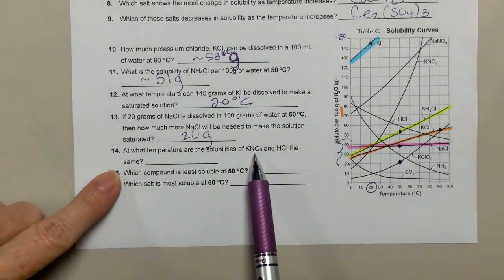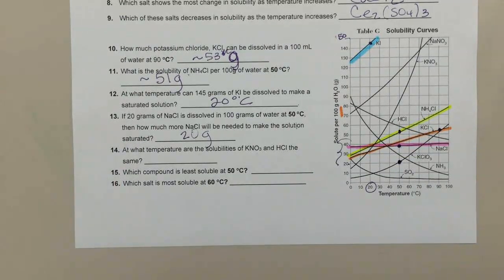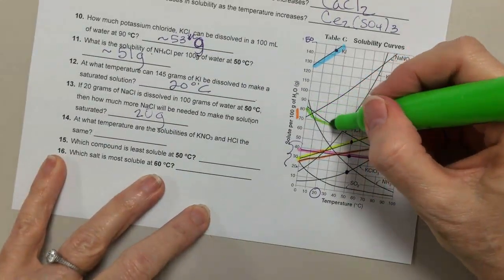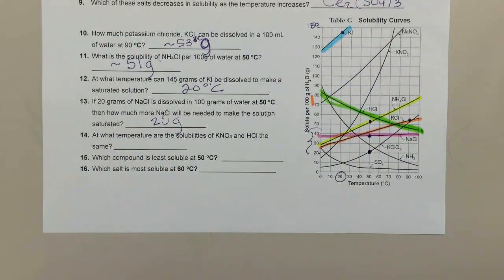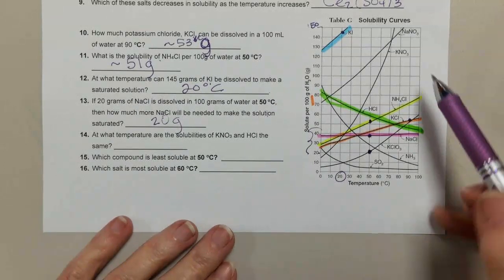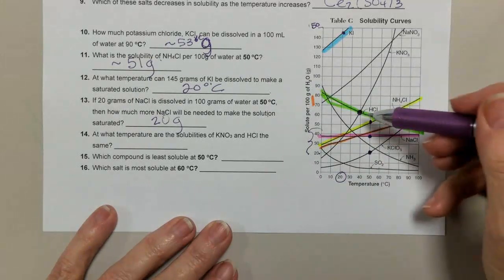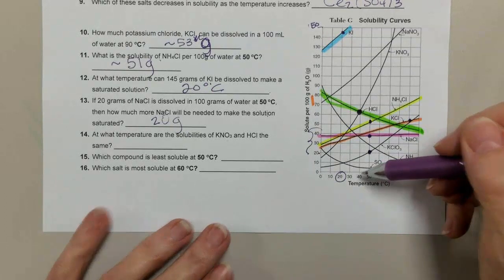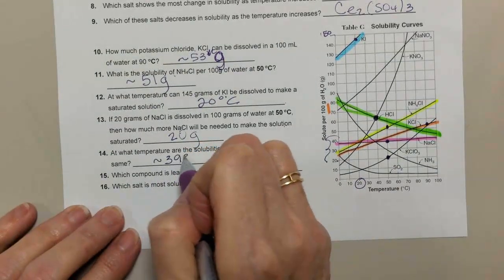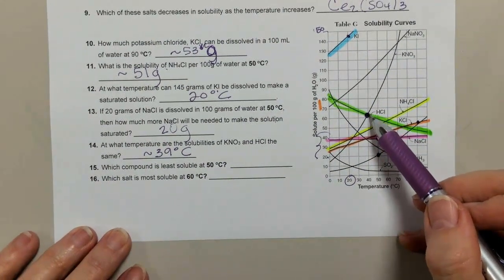At what temperatures are the solubilities of KNO3 and HCl the same? So let's find HCl. Here's HCl. Okay, it's green now. Oops, I didn't make a very good line. It's green. And at what temperature are it and KNO3 the same? Notice, where do they cross? Right here. So I'm going to come down to the temperature, and that's not quite 40, so approximately 39 degrees Celsius. They cross paths at the same temperature, so they have the same solubility.